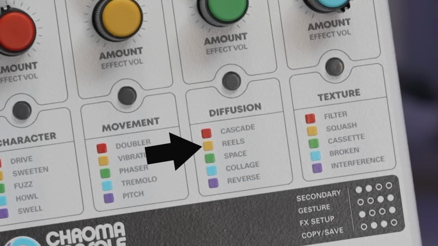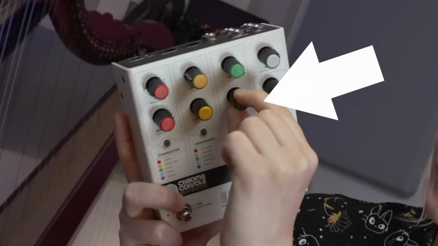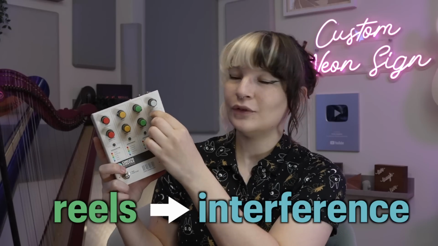I'm going to use this tape echo sound and turn this knob all the way up so that it self-oscillates. And then I'm going to run that into a glitchy bit crusher.